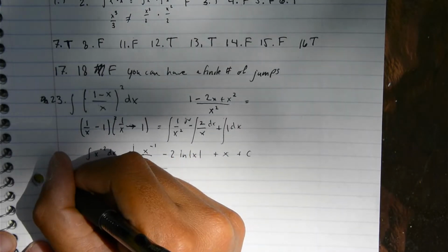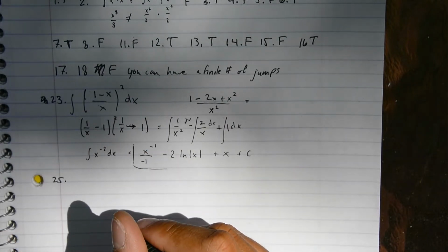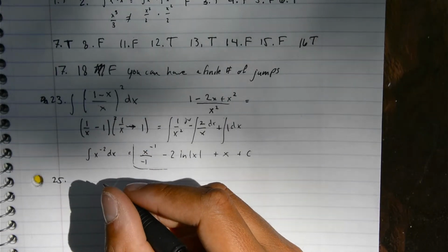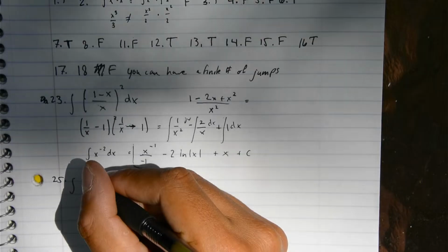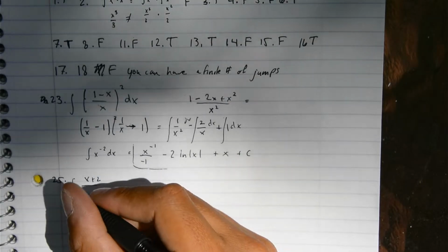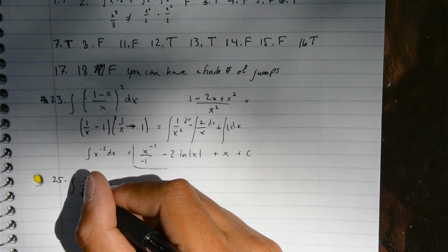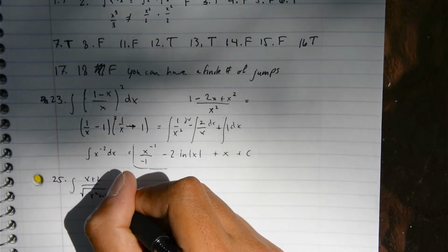All right, 25. I'm only doing the indefinites so far. x plus 2 over square root of x squared plus 4x.